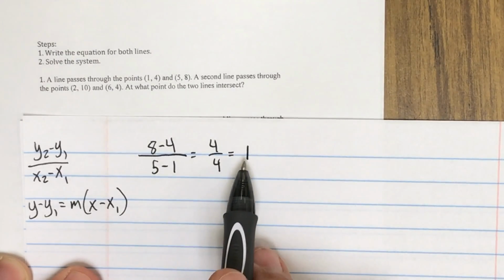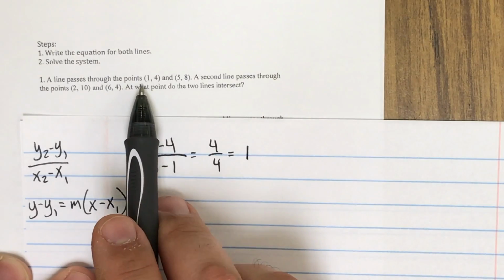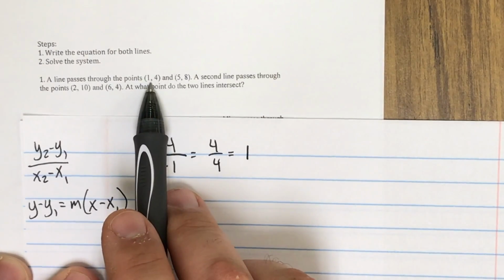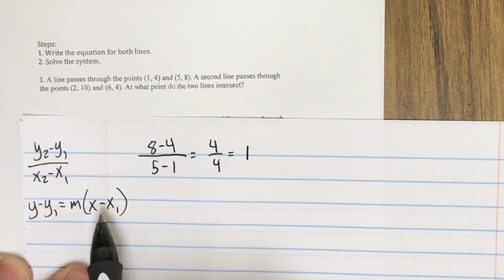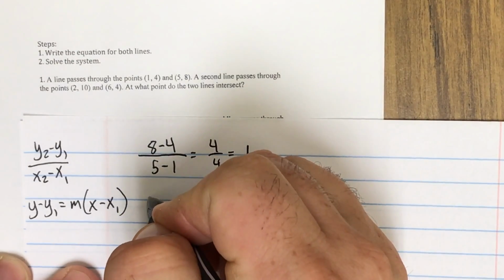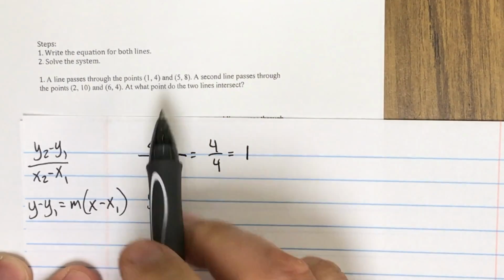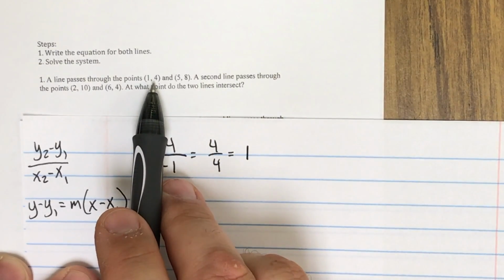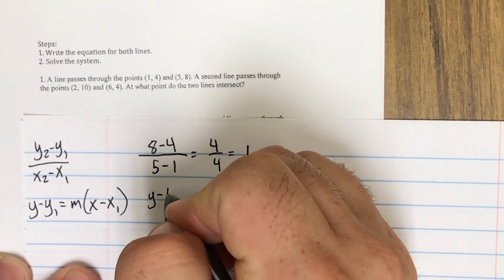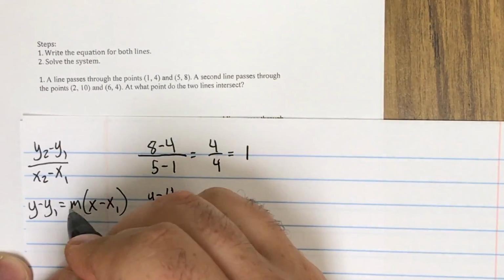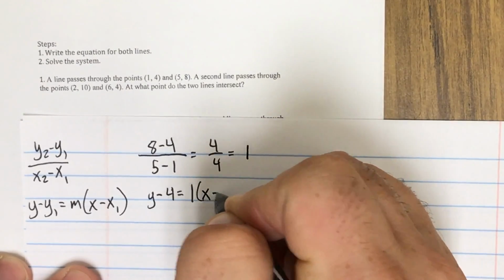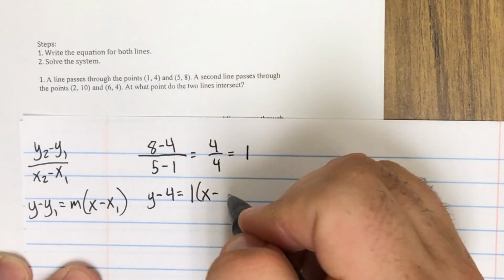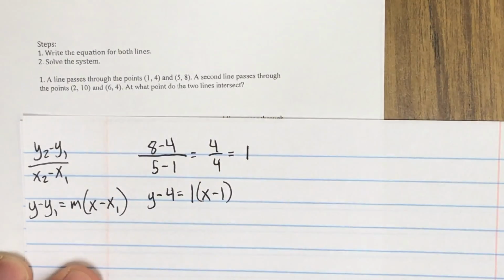Now I've got to use that slope, and I'm going to use a point. It does not matter which one you choose. I'm going to choose the first one, and we're going to now use the point slope formula. So we're going to start with y minus my y value, from this first ordered pair, which is 4, equals m, which is my slope, times x minus, and then my x value is 1. Now I've substituted into the point slope formula.